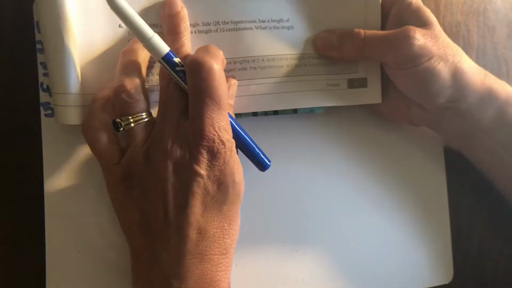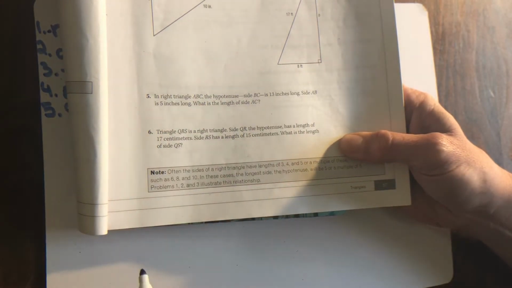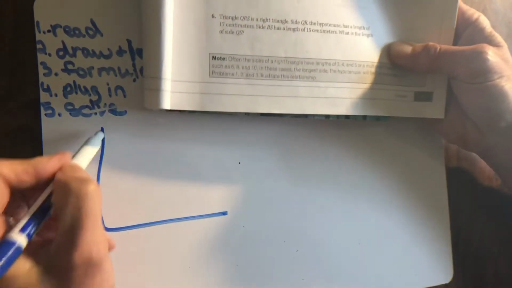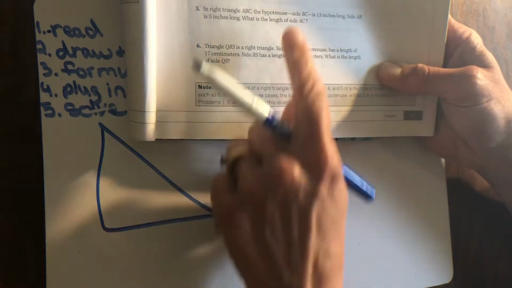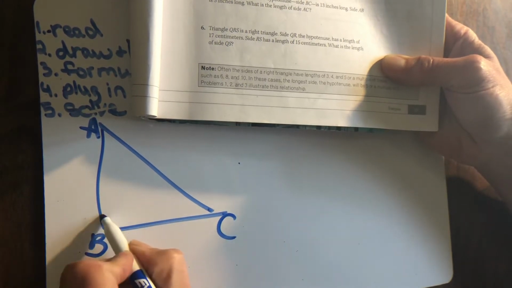So our right triangle is called ABC. Remember, that's how we denote a triangle. So we want to draw our triangle. Just draw your right triangle. It doesn't matter what it looks like. This is for your information. It says the hypotenuse is BC. So we can just label ABC, see? And there's my right angle.